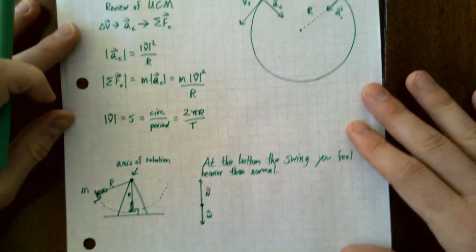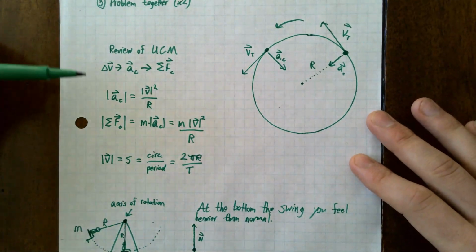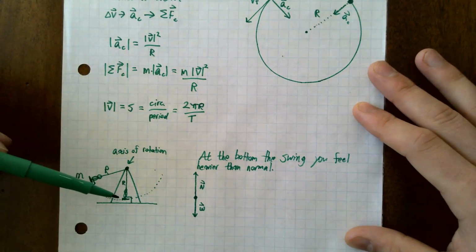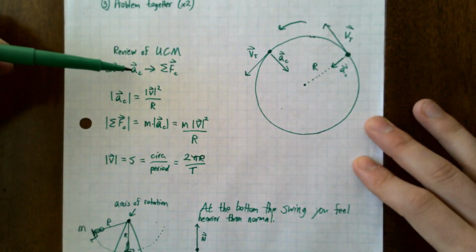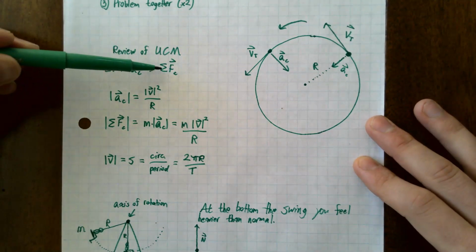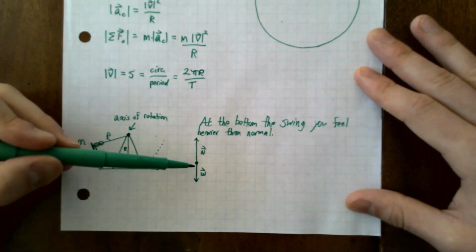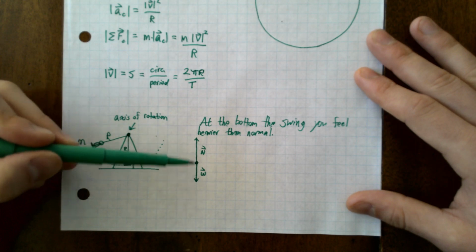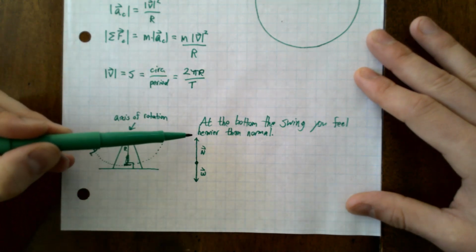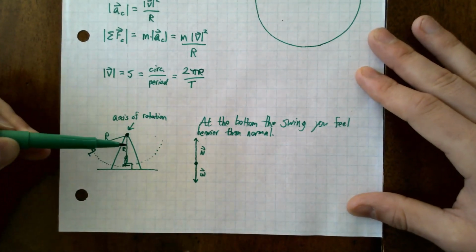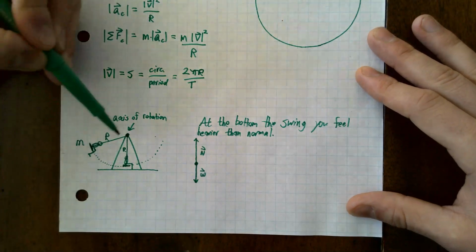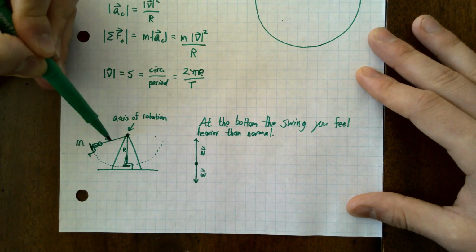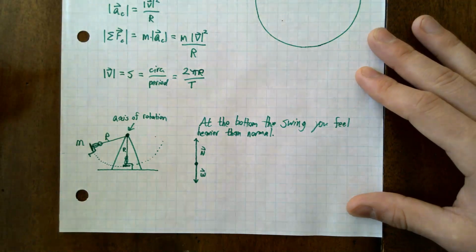Remember what we said about uniform circular motion generally. If we're changing velocity, which this person down at the bottom is, they're changing velocity, right? Then there must be some acceleration. In order to induce that acceleration, there has to be a centripetal force. That centripetal force is the sum of these two forces here. Both of these forces act along the axis of rotation, right? Here's our axis of rotation at this moment. So any forces that are acting along that axis of rotation contribute to centripetal force.